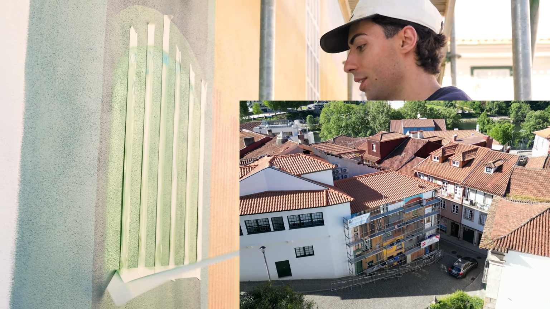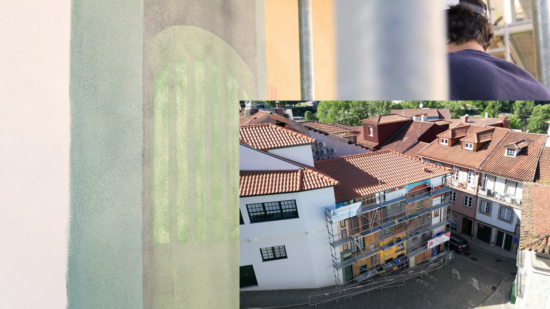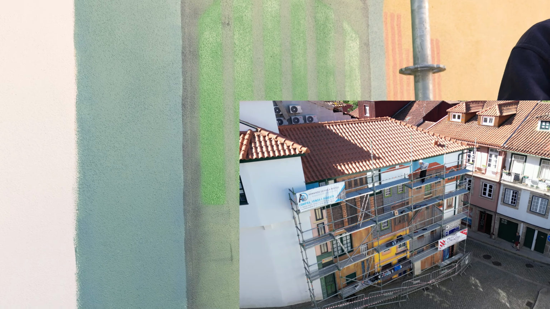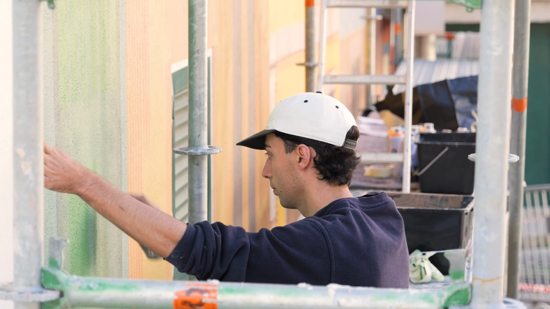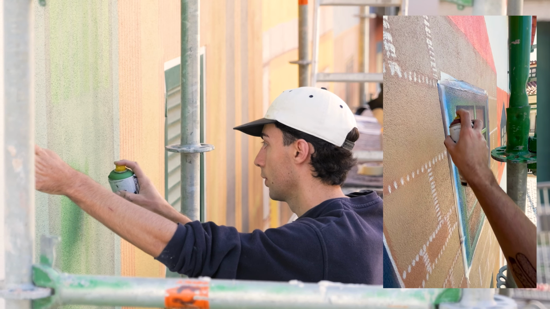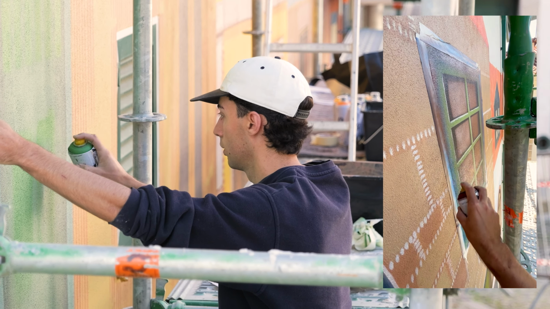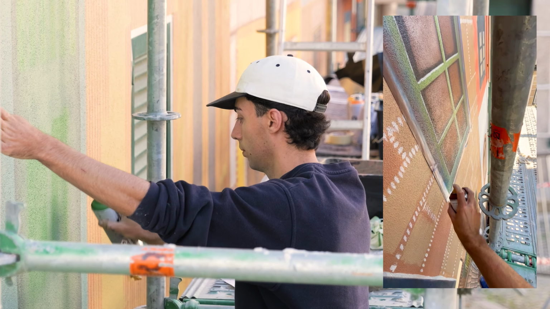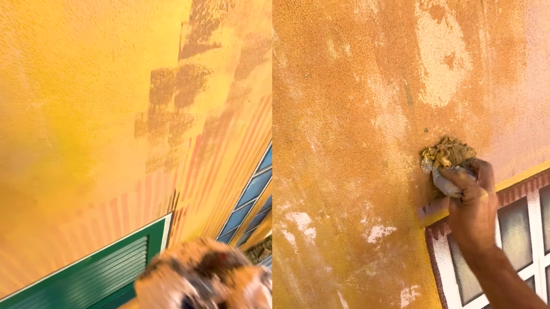Since my wall was right in the middle of the historical center, I wanted to have it almost camouflaged with an urban landscape. I didn't want it to be intrusive. I wanted to merge perfectly with the landscape and be almost like a surprise when you pass by. Something that you don't notice at first, but then you see it and then you cannot stop seeing it anymore.